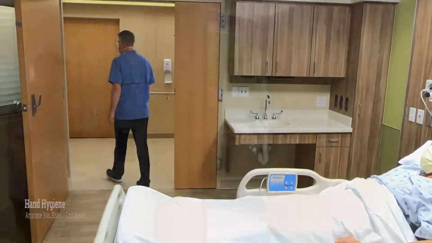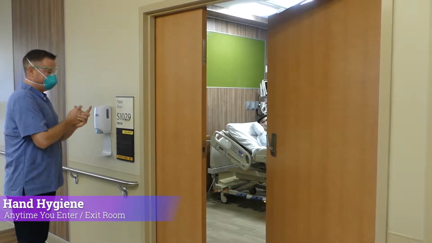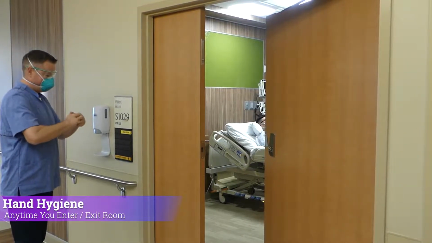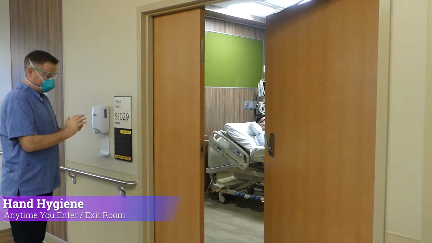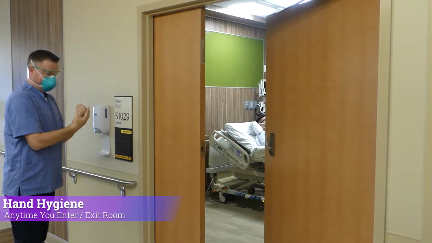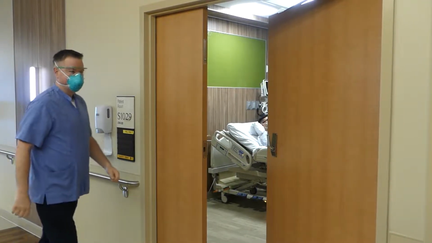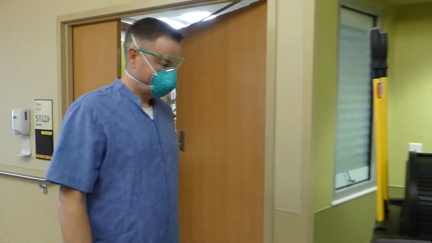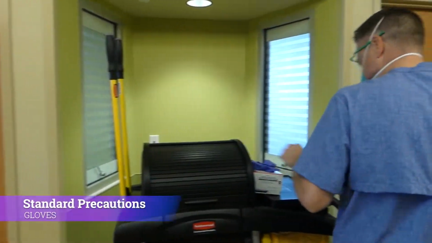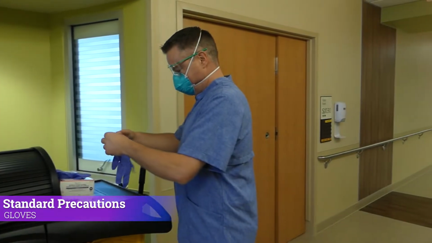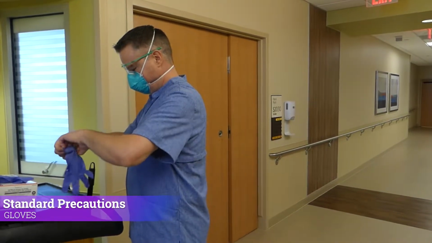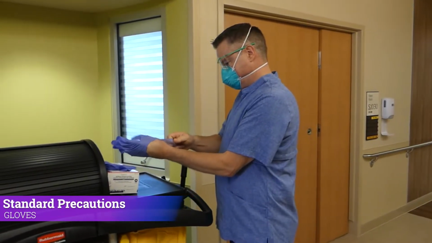Each time you enter and exit the patient room, it is necessary to perform hand hygiene. Follow standard precautions anytime you are cleaning and disinfecting a healthcare environment. This will include the use of personal protective equipment such as gloves that will protect you from potential pathogens as well as protect you from the chemicals used to clean and disinfect the room.